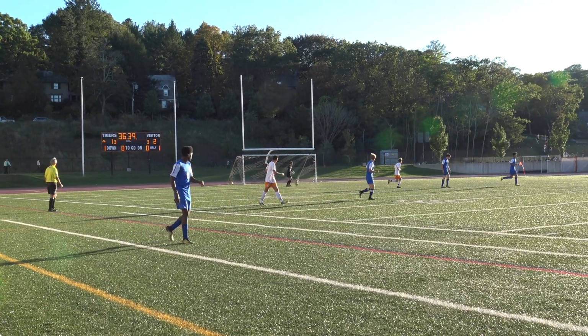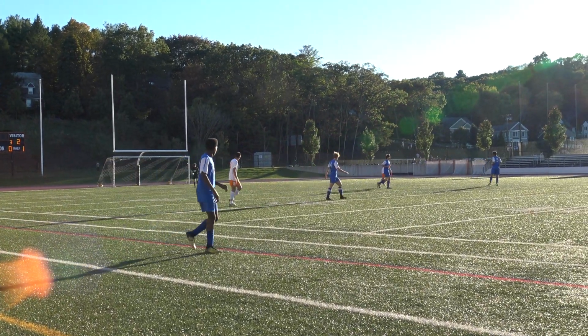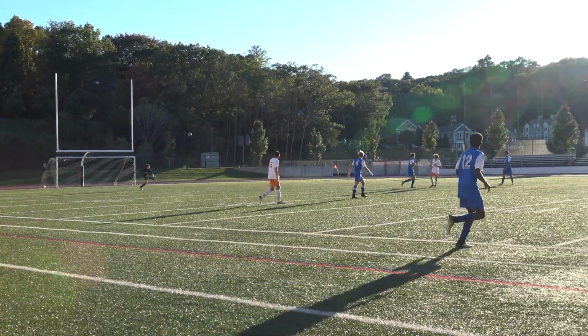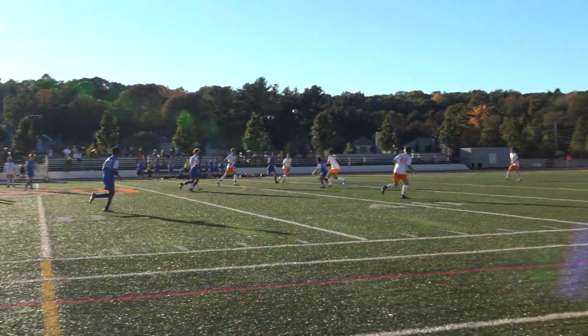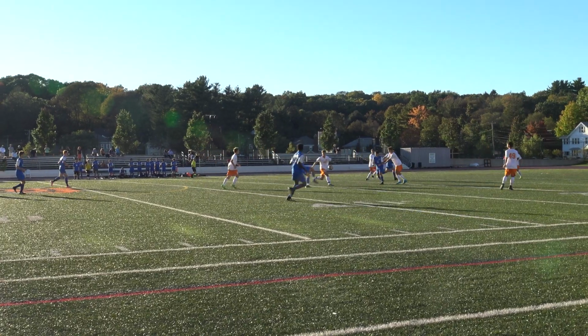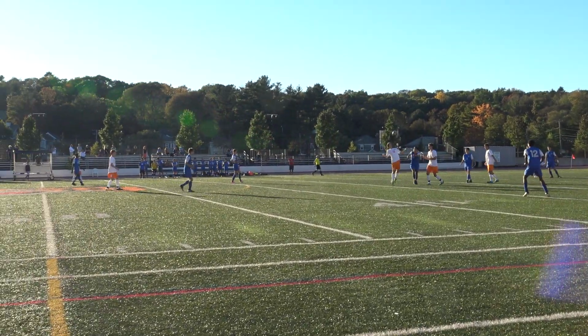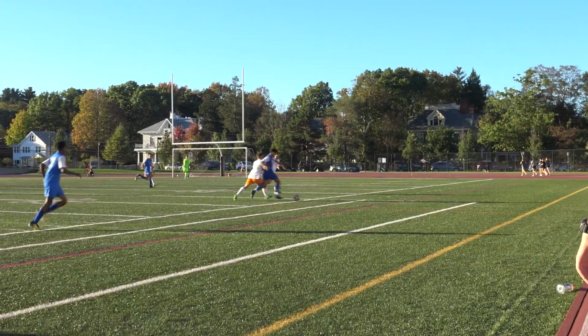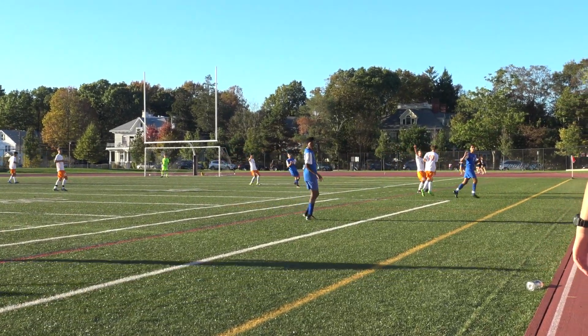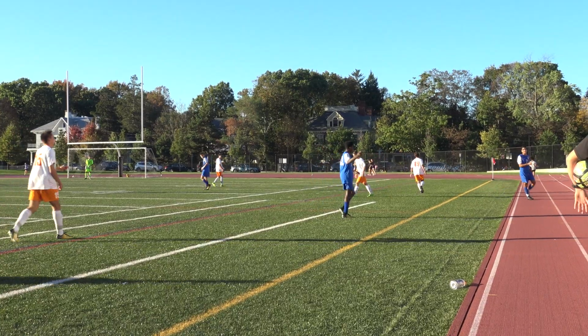3:20 into the second half. 2-1 Brookline. Zach punts it to his left. It's over midfield. It bounces. Matt's chasing it. Matteo tried to send it in. It's off the chest of 10. Matteo has it. Matteo to his right. 10 puts it out of bounds. It's going to be a throw-in for Brookline.